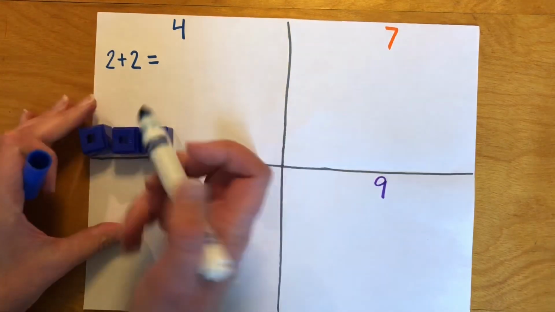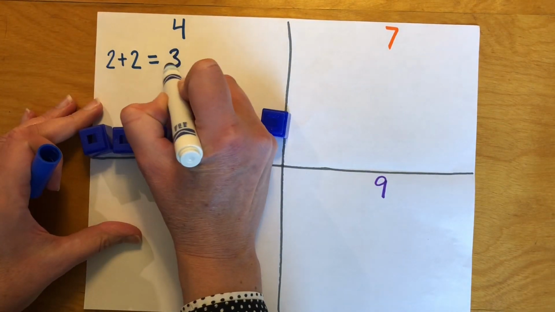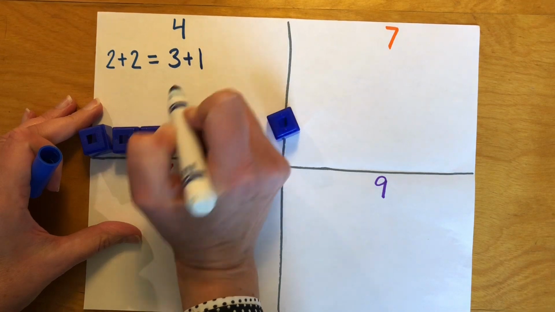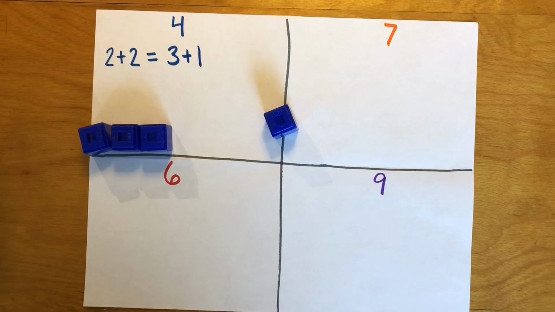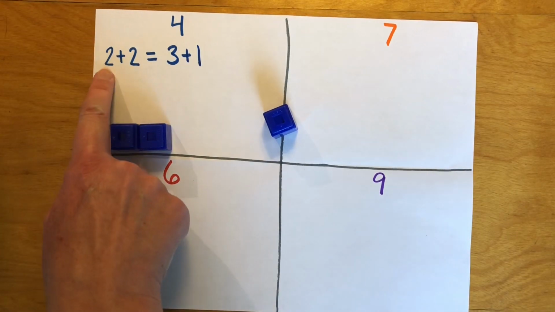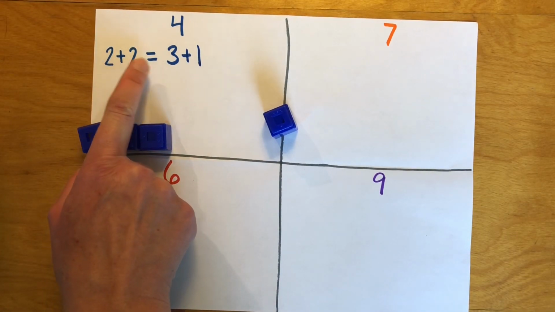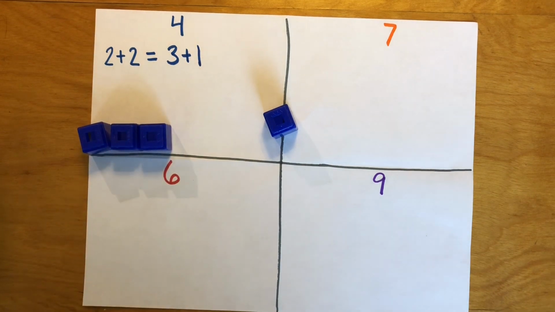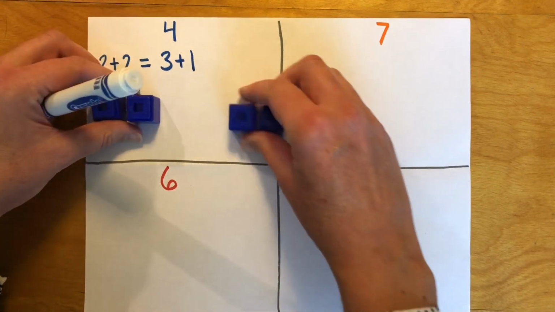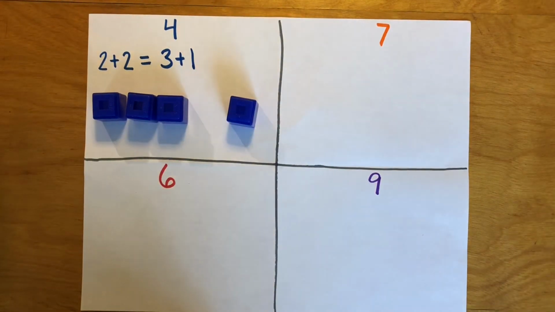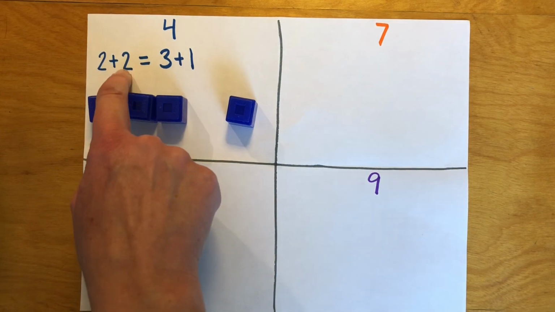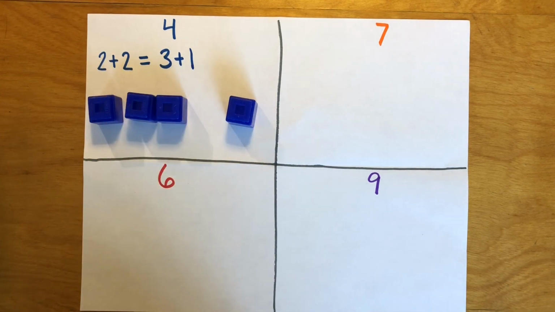So another way to say it is 3 plus 1. Both of these equal 4. So my number sentence says 2 plus 2 equals 3 plus 1. We can group these in 2 and 2, and it's going to get us the same thing as saying 3 and 1. So we're just saying 2 and 2 is the same as 3 plus 1.